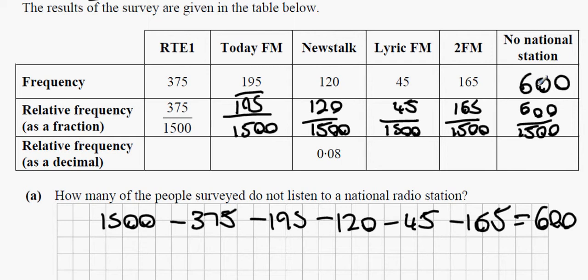Now what we've got to do next is the relative frequency as a decimal. What the relative frequency means is just put this into your calculator and find out what the decimal is. Just keep going down and you'll see the decimal of each one. So 375 divided by 1,500 is 0.25. The next one, 195 divided by 1,500, is 0.13.